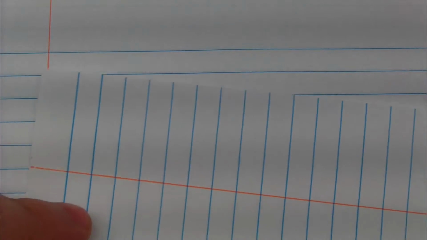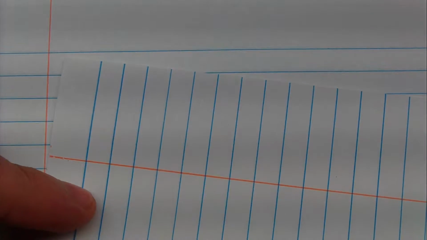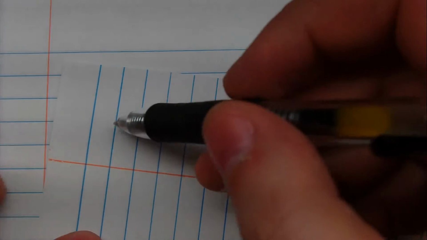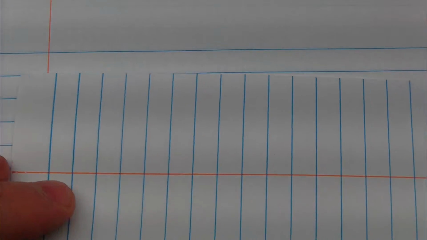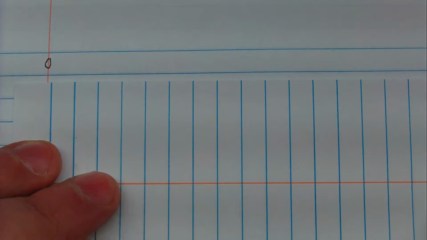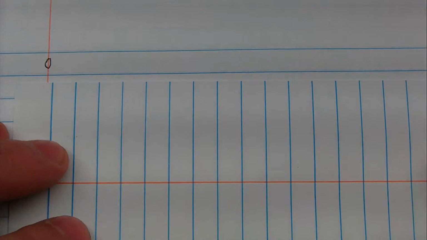And to do that, we're going to use a ruler. Now, in this case, I'm just using a piece of paper as my ruler. And I'm just going to use the distance between these lines as my unit. So, one space, if you will. So I'm going to use this. We have to start somewhere, so I'm going to use this as my 0 right there on the red line.